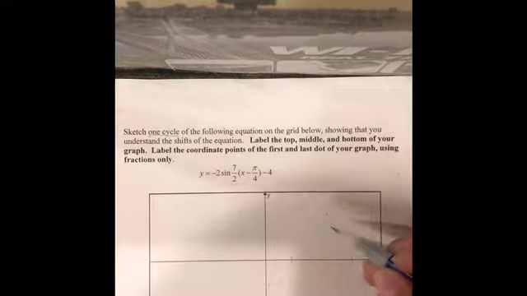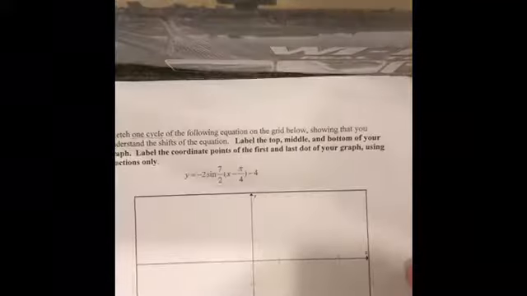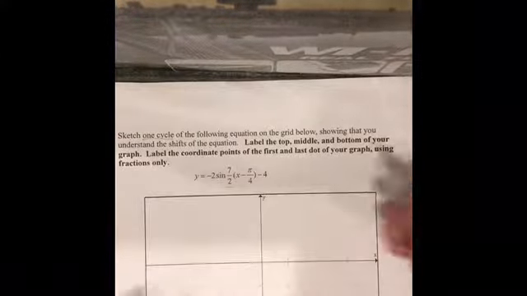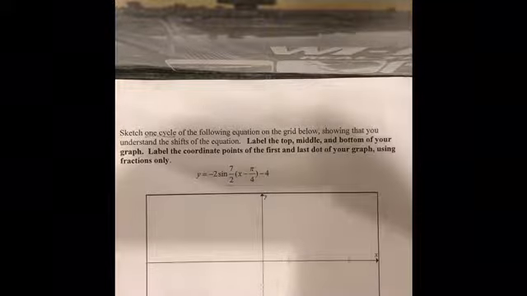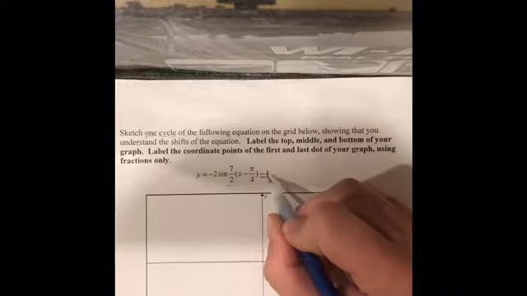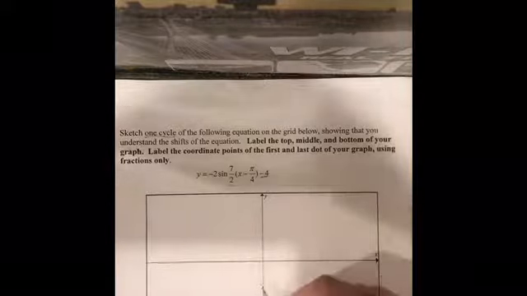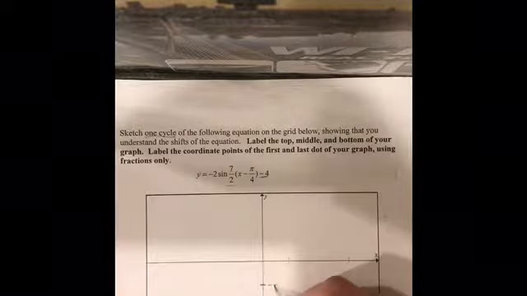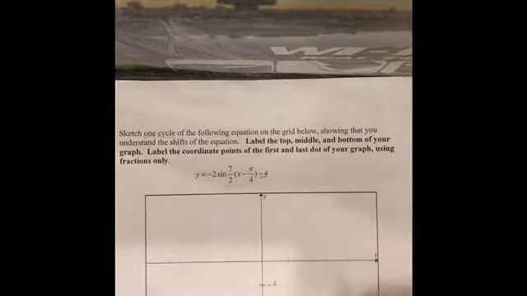Alright, so for our next graph, we're taking it back to a one-cycle graph. Make sure the first thing you do is check to see if you're sketching 1 or 2 cycles. And let's start. So remember, we take this -4 at the end of the equation, and that is our first mark on our graph. And this is showing us where the parameters of our graph are going to be.